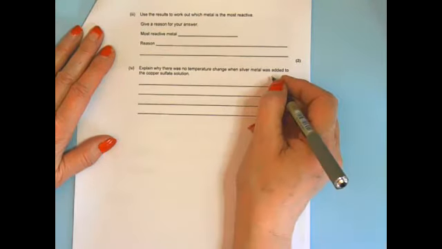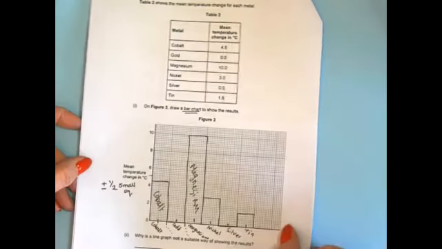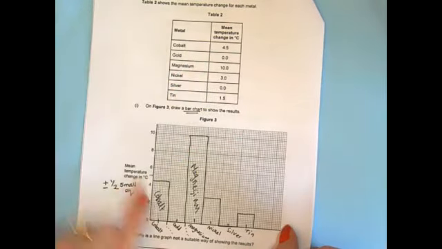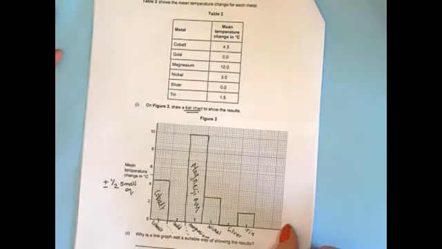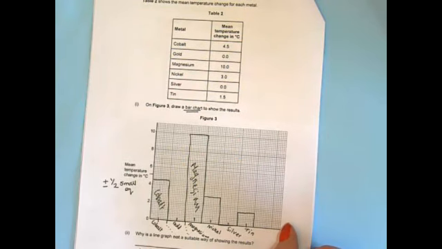Okay, so use the results to work out which is the most reactive. So if we have a look, we can see, even from here, that magnesium is the most reactive. We know it's the most reactive. We can do that. We know what the reactivity series is.